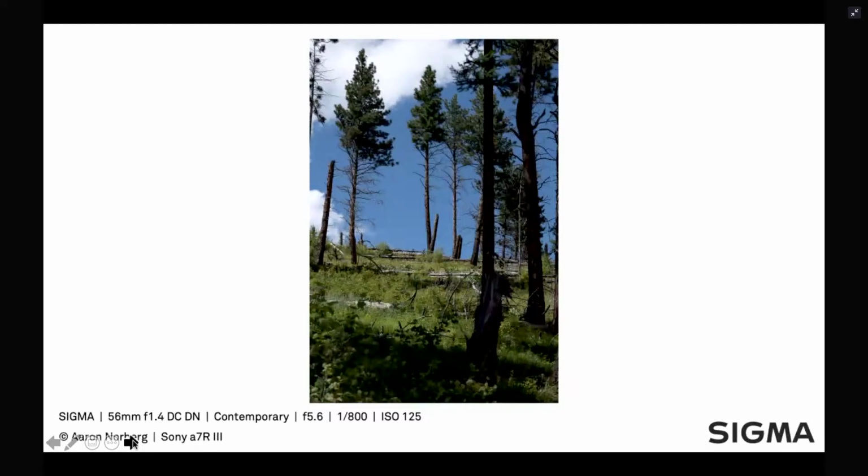And when we're shooting handheld, the general rule of thumb is to keep our shutter speed the fractional equivalent of our effective focal length or faster. So let's look at this image, for example. This was made with a 56mm, which is an APS-C coverage lens. So it has an effective focal length of approximately 85mm. So in this instance, we'd want to make sure that we're shooting at 1/85th of a second or faster.